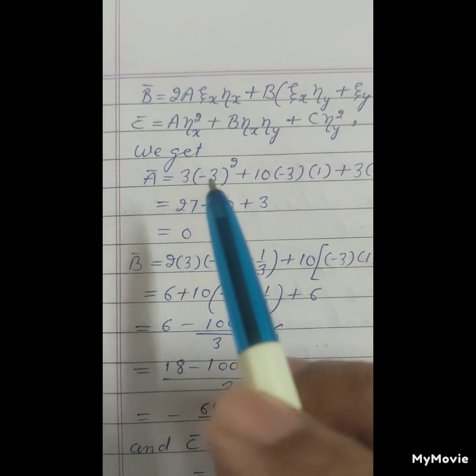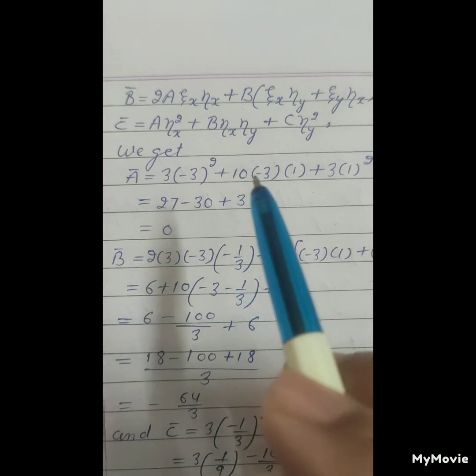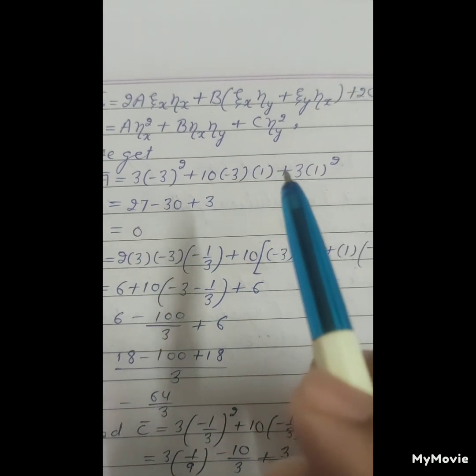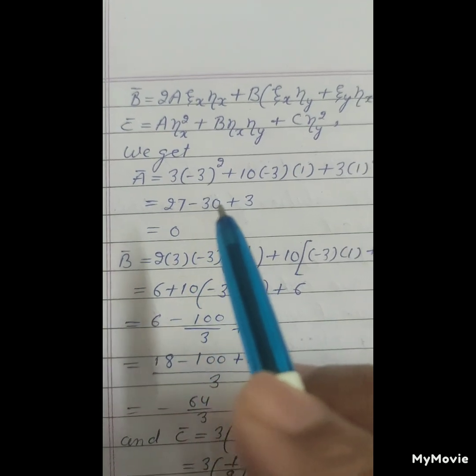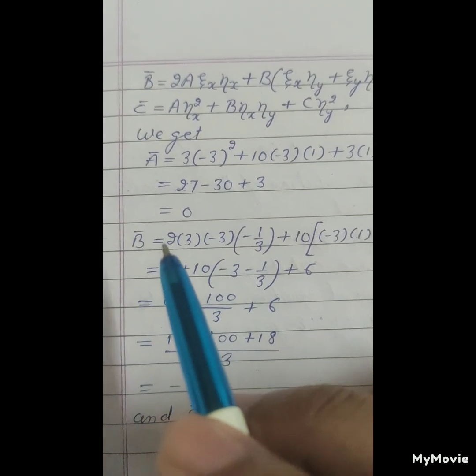We get Ā = 3(−3)² + 10(−3)(1) + 3(1)² = 27 − 30 + 3 = 0.